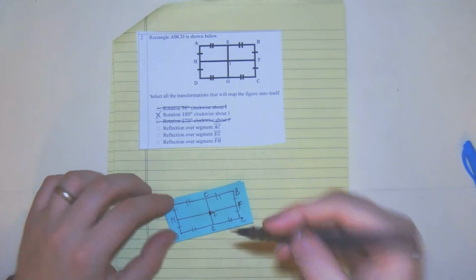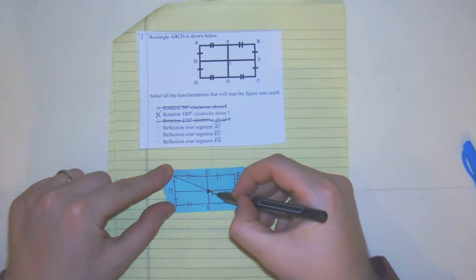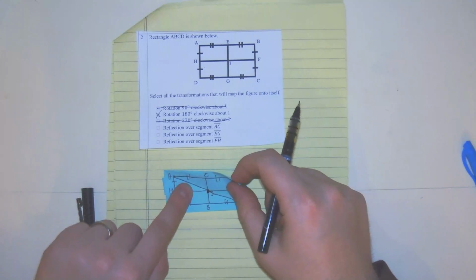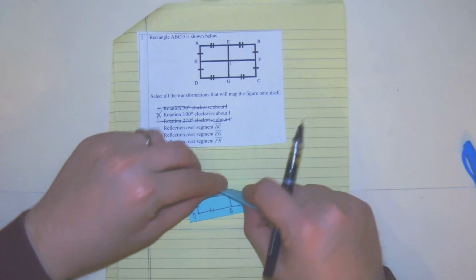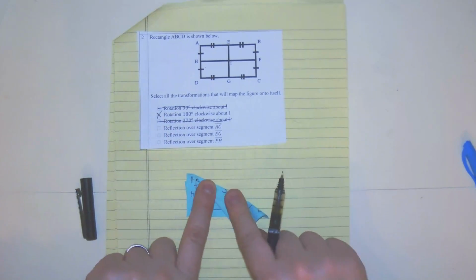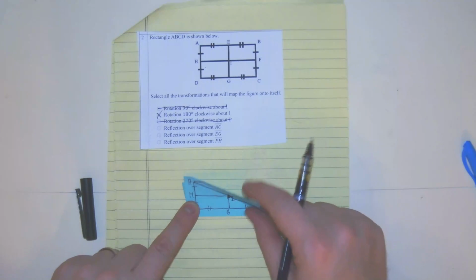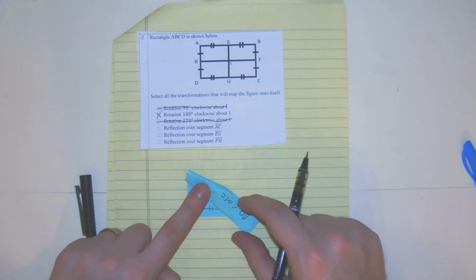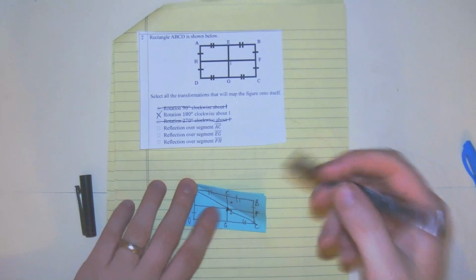Then it says a reflection over segment AC. Well, AC would be our diagonal. So if we were to draw that diagonal, we would just pretend it'd be over. If you try to fold it over, as you can see, it's not perfect, but this is not going to be reflected on top of itself. It's going to be just a little different, so that's not going to work.